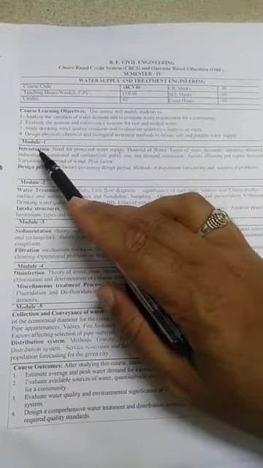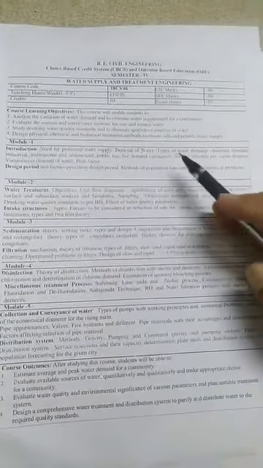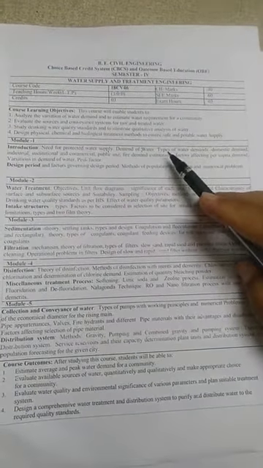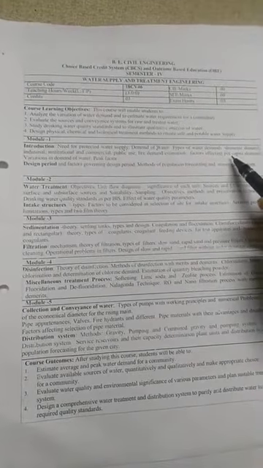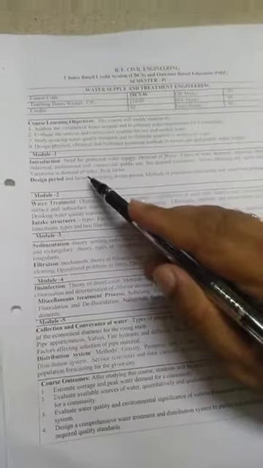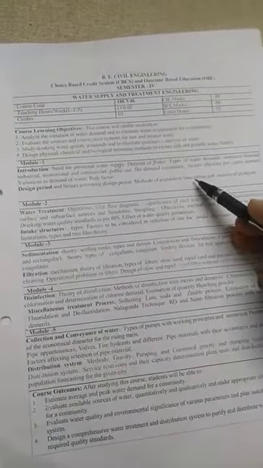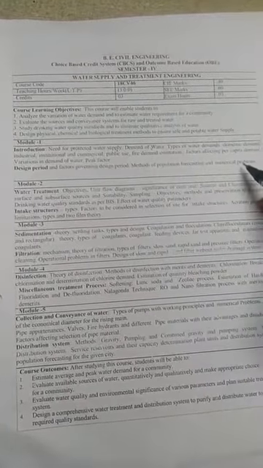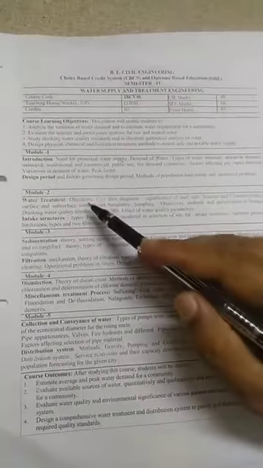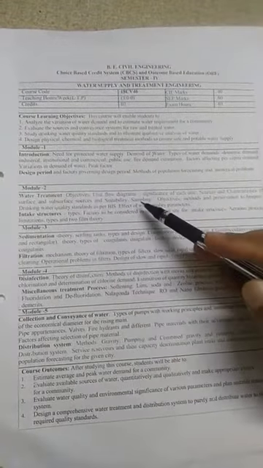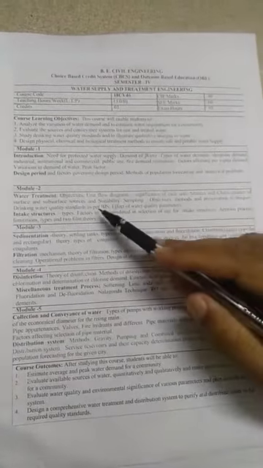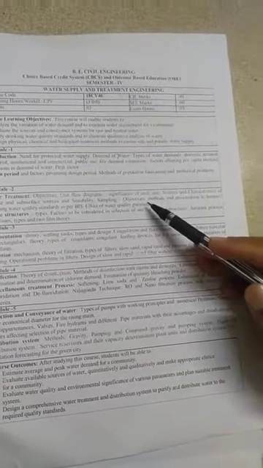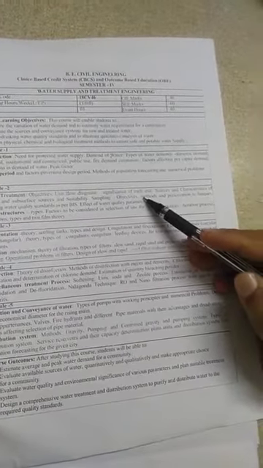We have already completed 1.5 modules. In module 1 we discussed the different types of water demand, then factors affecting per capita demand, variations in the water demand, the different methods of population forecasting, and then design period and problems on population forecasting. In module 2 we discussed the objectives of water treatment, unit flow diagrams, then sources and characteristics, surface and subsurface sources of water supply, its suitability, the different sampling techniques, and the precautions we need to take.